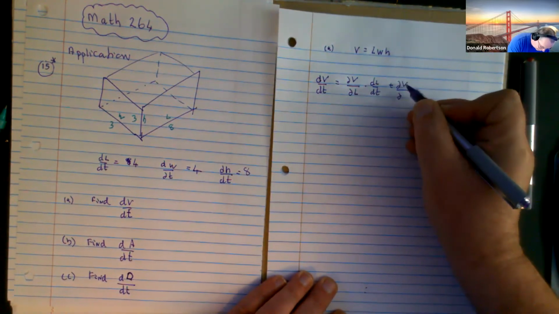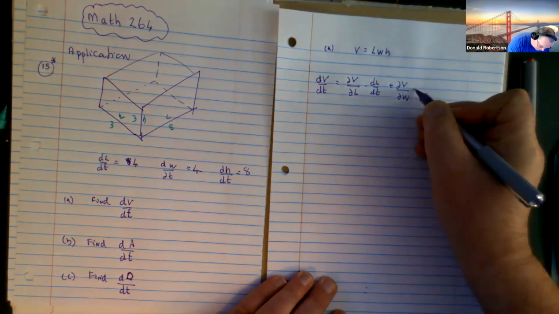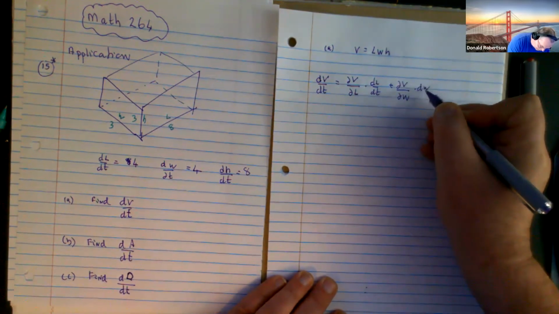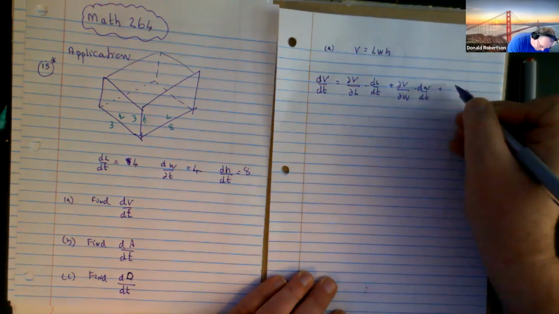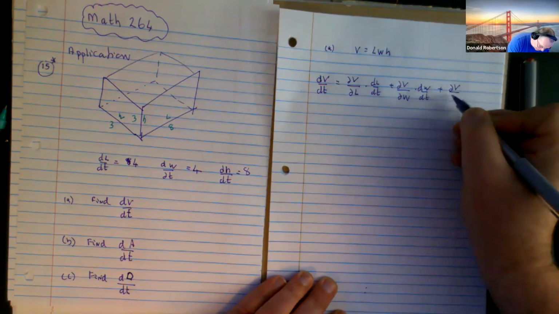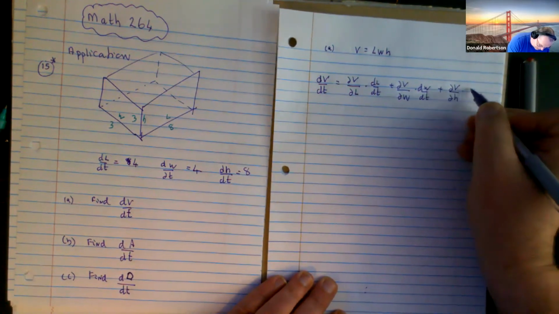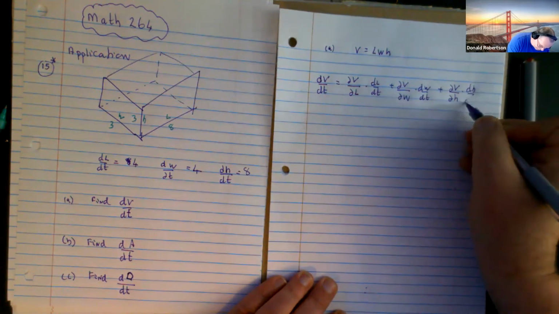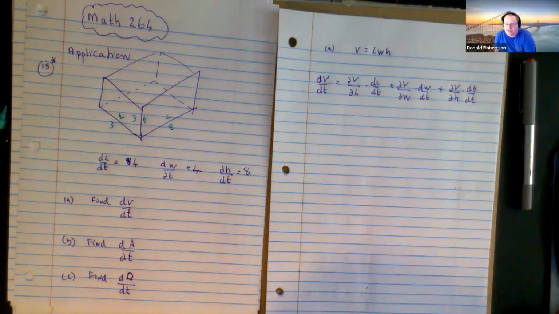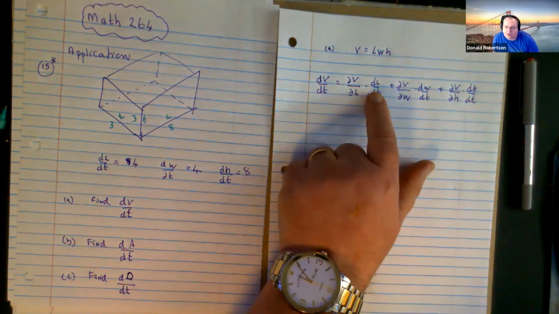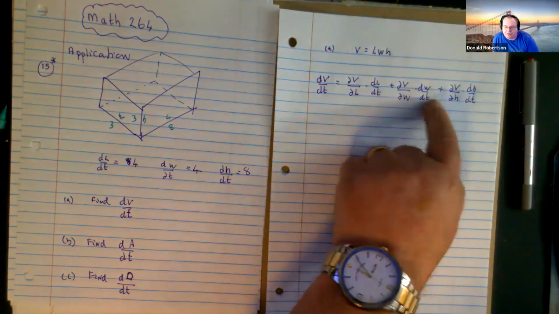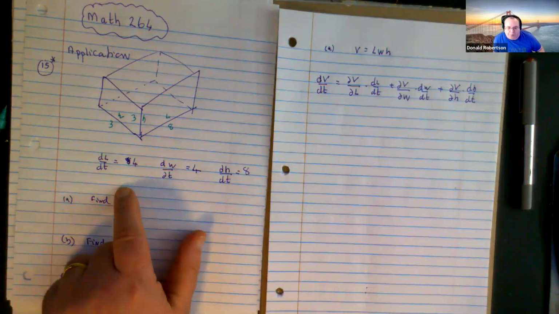Plus the partial derivative of V with respect to W times dW by dt, plus the partial derivative of V with respect to height times dH by dt. Are you all comfortable with the chain rule formula that I'm using in this question? In lots of questions, these are functions of t and we differentiate them, but in this case, everything's a number.